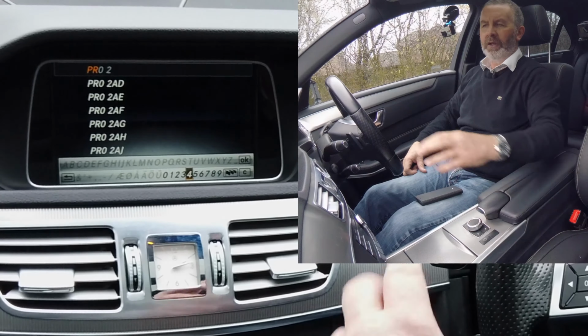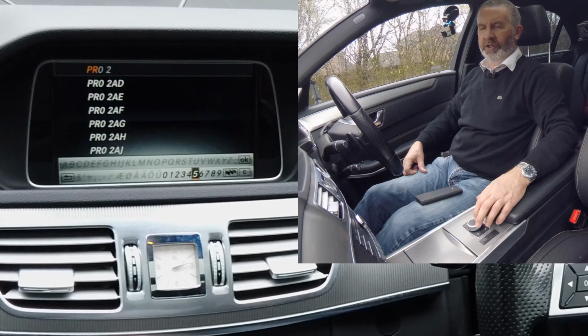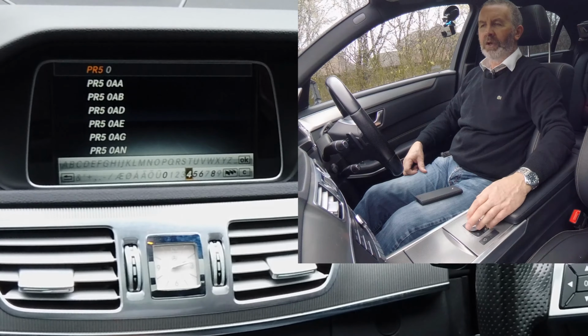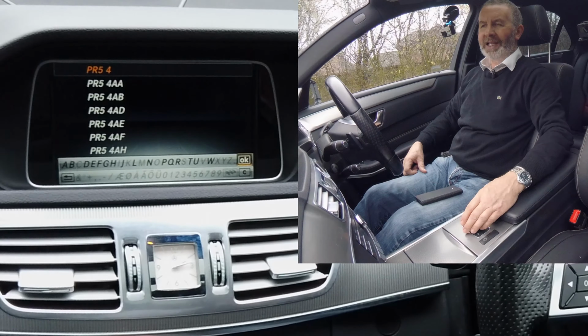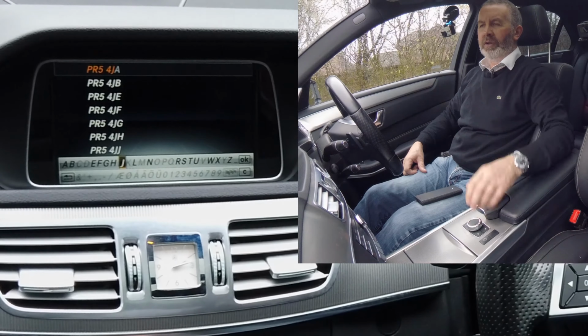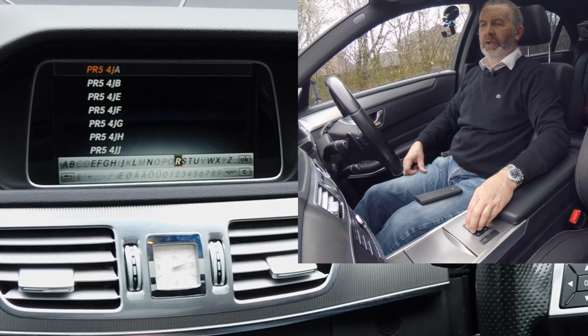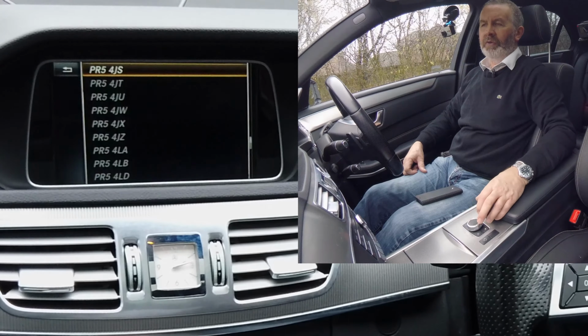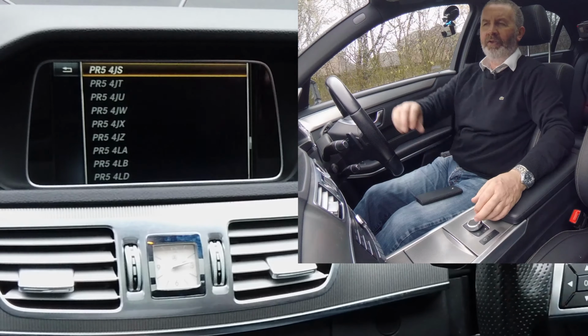PR. It's defaulted to numbers now, 5, 4. It's gone back to letters, so it's a good system. A lot of them don't do that, and you have to keep switching between them. So Grosvenor Garage, Chorley Road, Walkneydale, Preston, PR5 4JS.